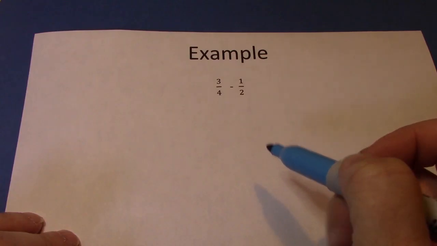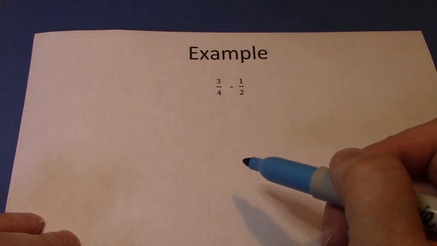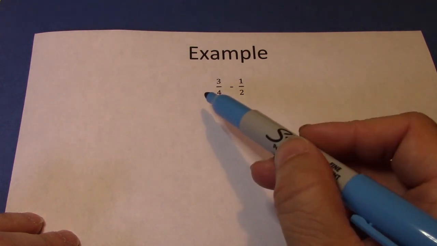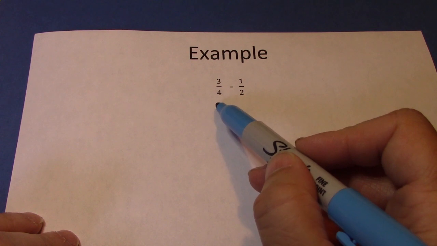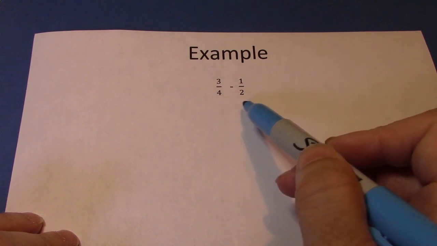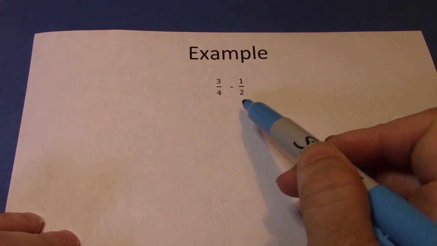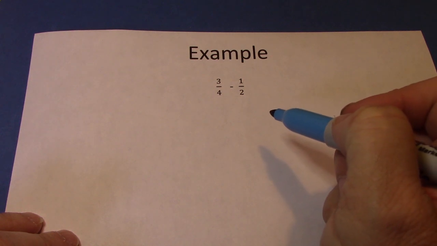Here's another example. This time we're doing subtraction, but it works the exact same way as addition does. We have 3/4 minus 1/2. And we'll start by saying, what's a common denominator? Well, 4 times 2 would be 8. So we can do this to get eighths.